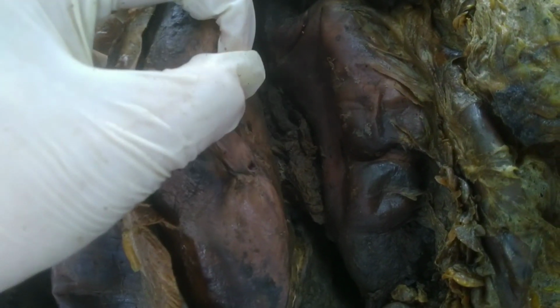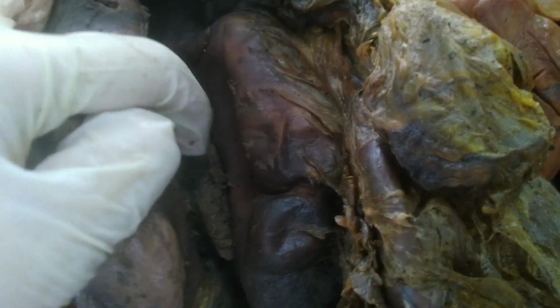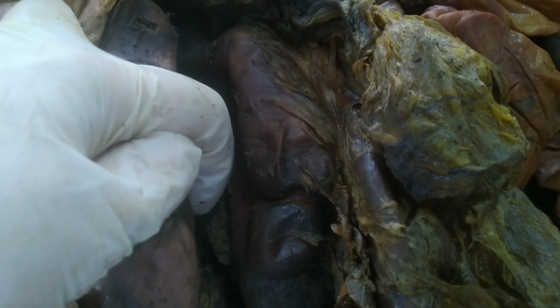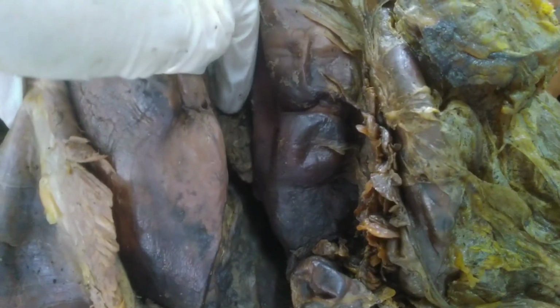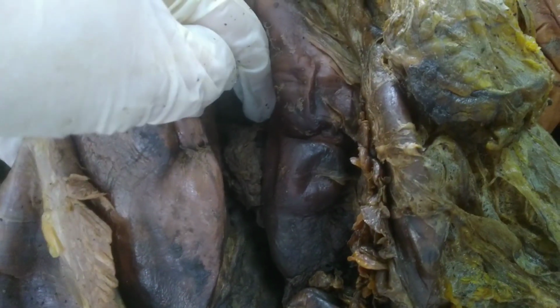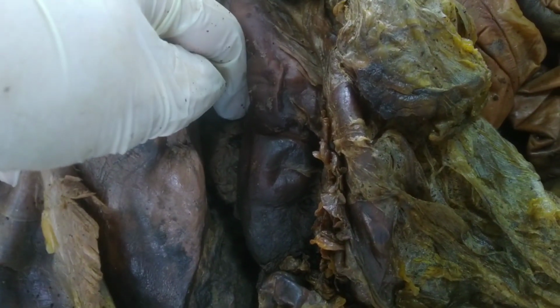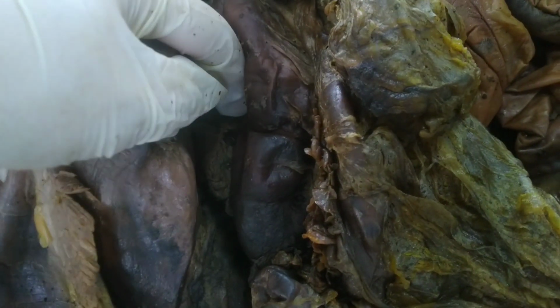If I attempt to retract the liver superiorly, I will be exposing the lesser curvature of the stomach right there. And we also have omental tissue. You can see at the tip of my finger, that's the lesser omentum attached to the lesser curvature of the stomach.